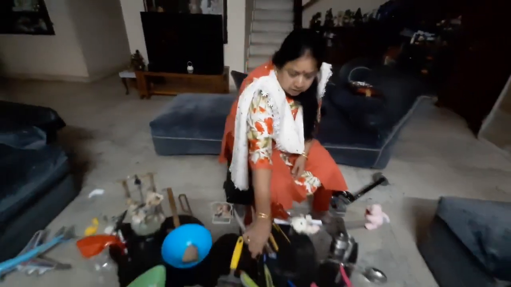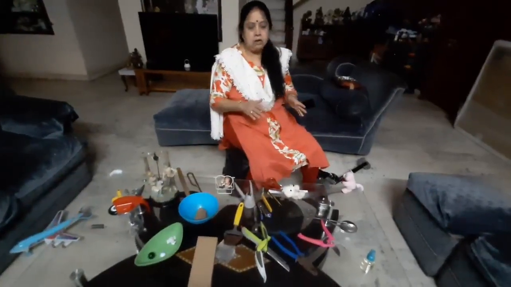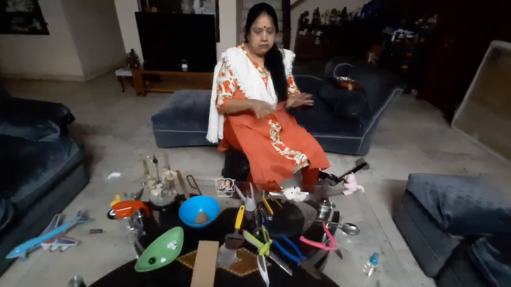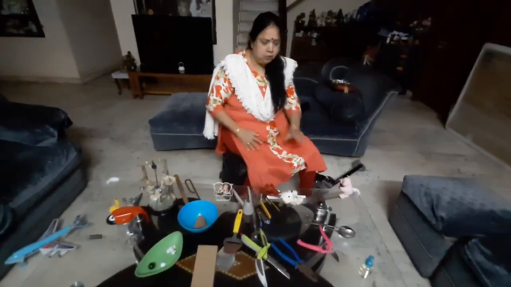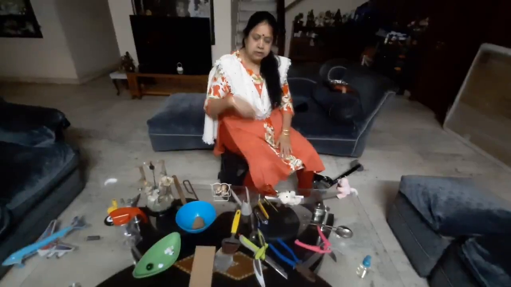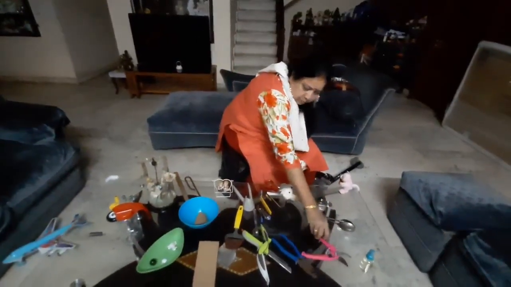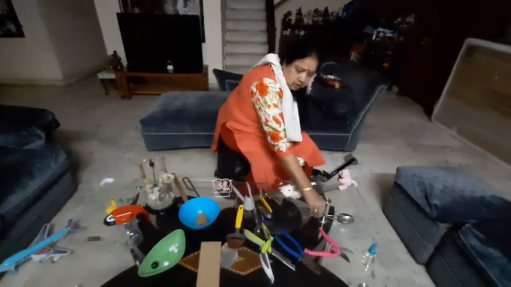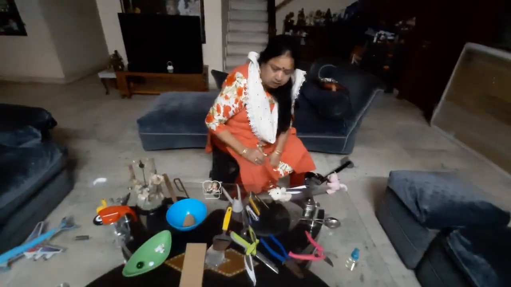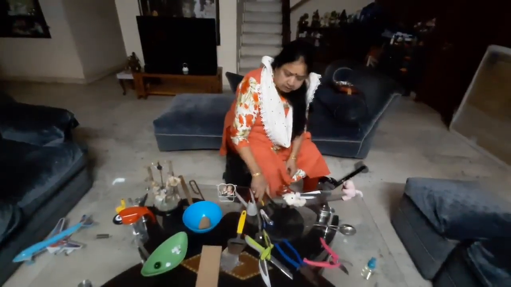So depending on where your fulcrum is, where your load is, and where your effort is, the levers are divided into 3 groups. In most of the objects, you will find that the fulcrum is in the center. I have given 3-4 examples here: scissors, seesaw, and that picking one. Here these come under third order.